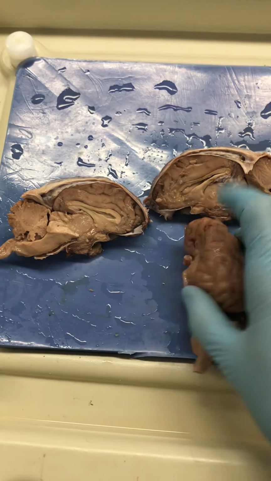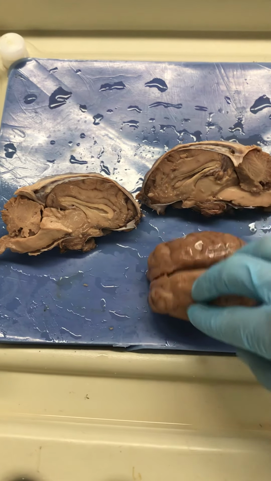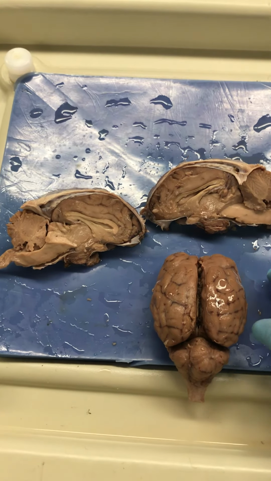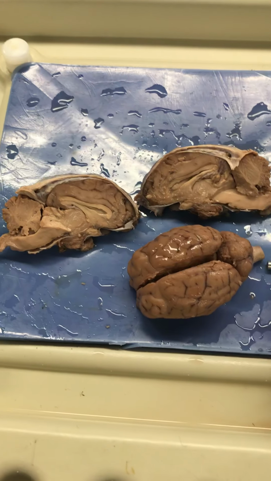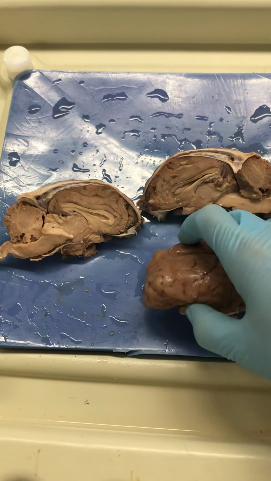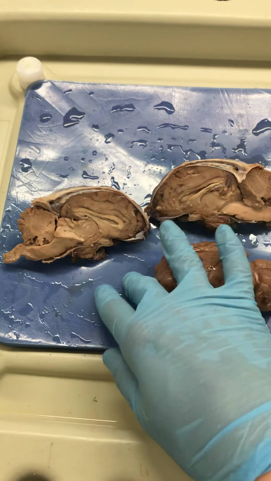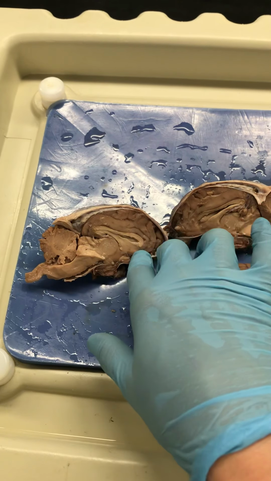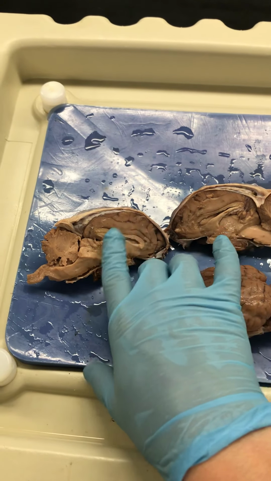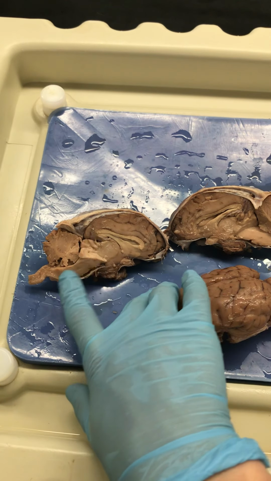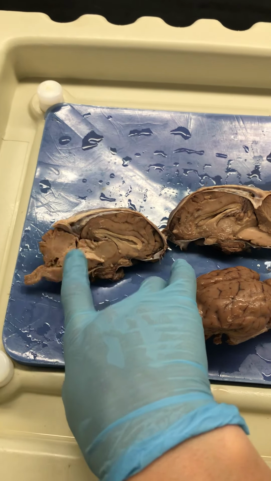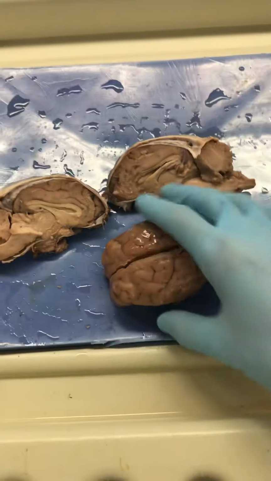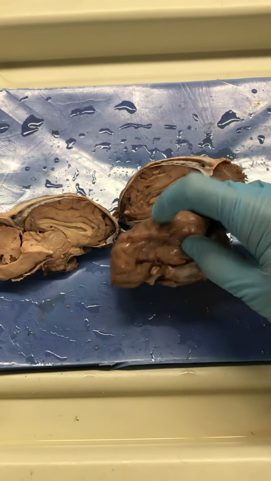And I've removed the meninges from this brain so we can see the gray matter a little bit better as we go through the structures. So we've got 4 major regions of the adult brain. This is a sheep brain, and it's a mammal, just like we are, and so it's got the big brain, the big cerebrum, the diencephalon, the midbrain and the brainstem, and the cerebellum. So those are those major regions of the brain. Let's take a look at the cerebrum first, this big brain.